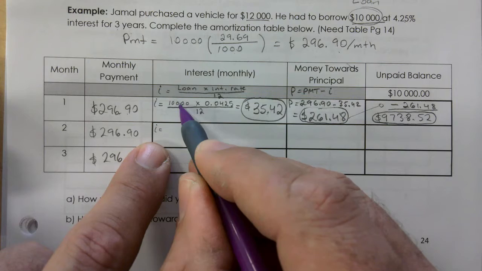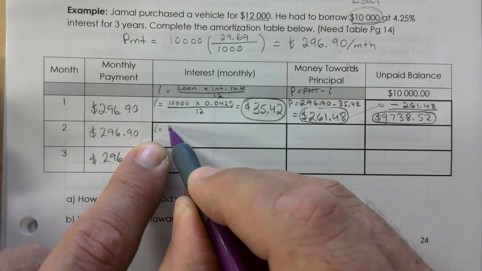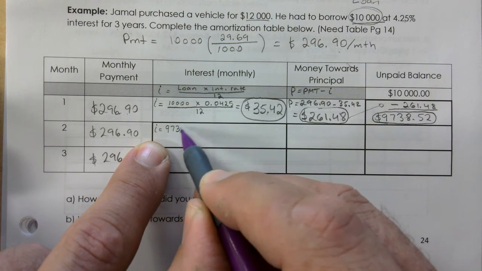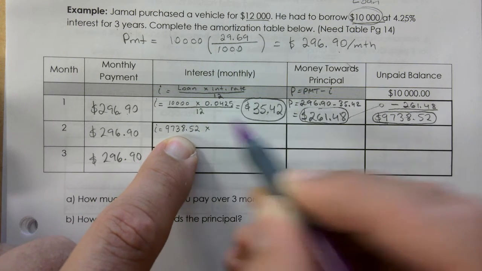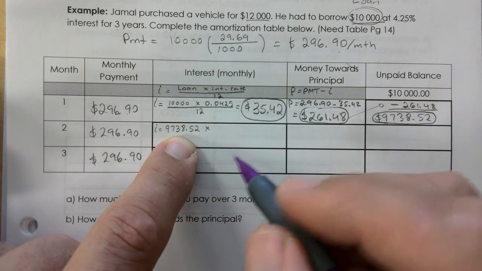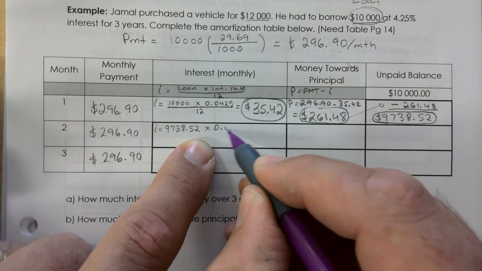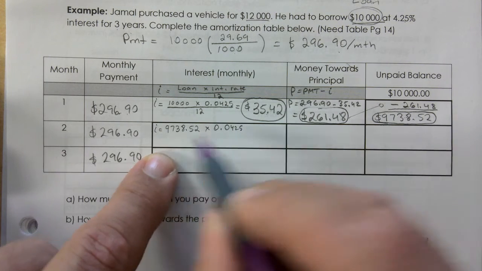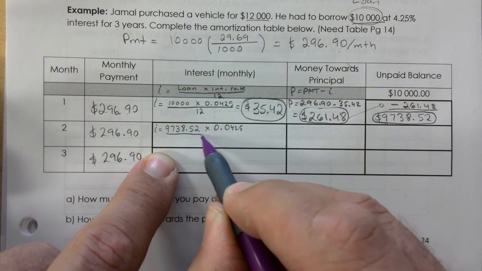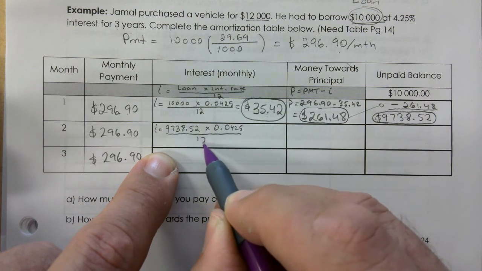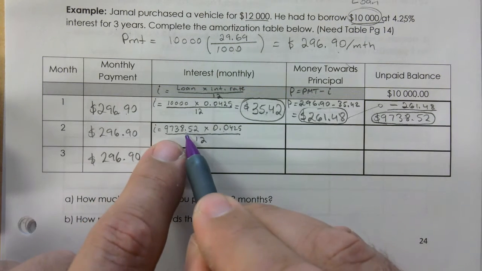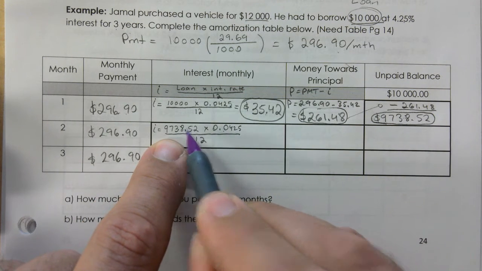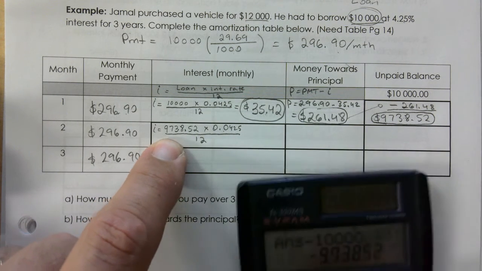and instead of 10,000, you're going to have 9738.52. I'm going to highlight later on. Just wait. Highlights are coming. Right? So you still do the same thing as in the previous line. However, your loan has changed because you owe less.